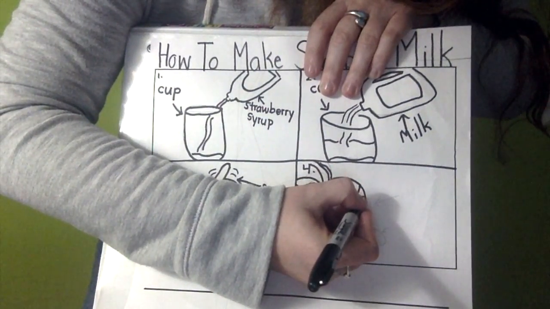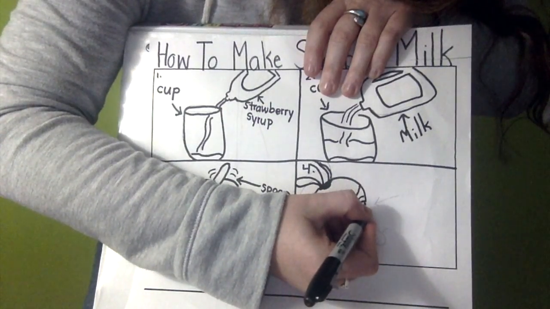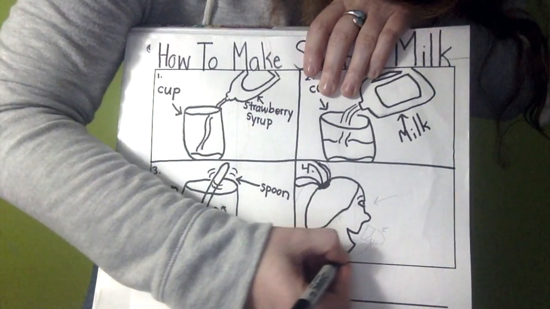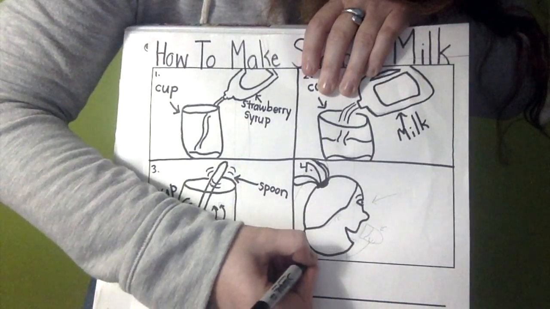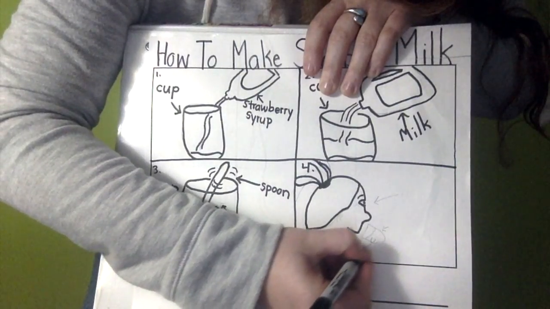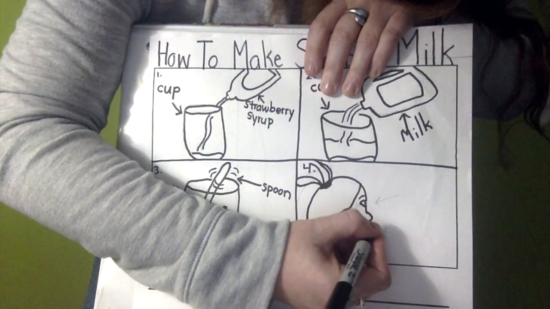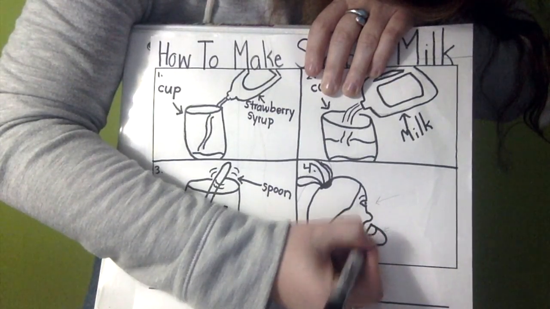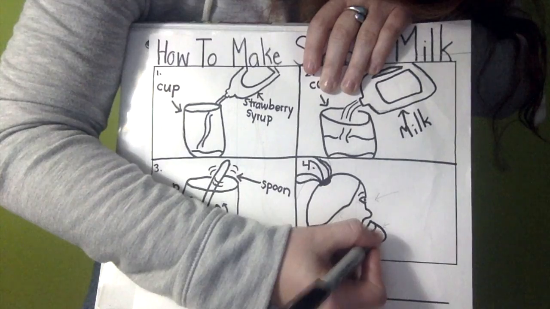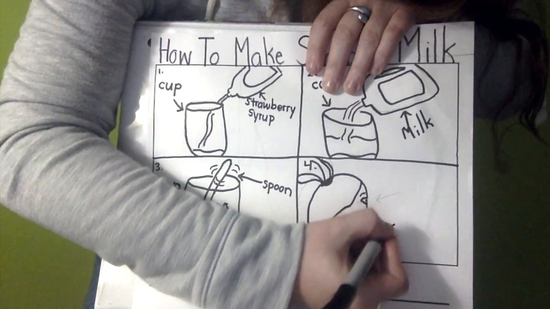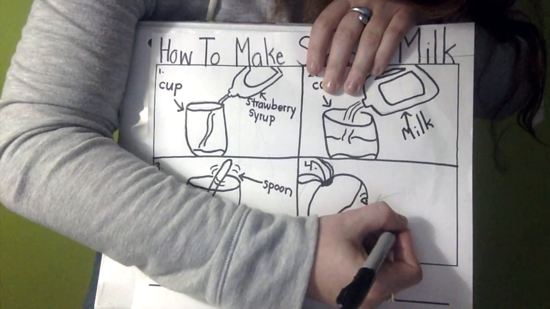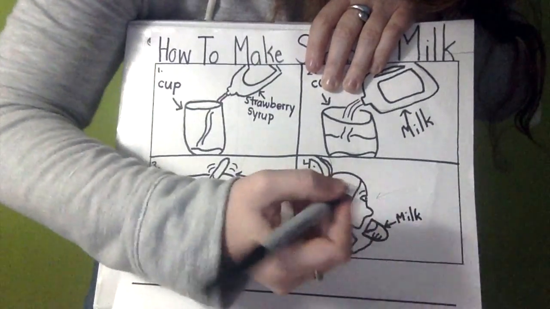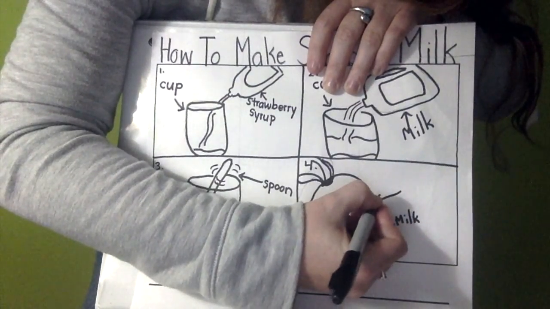You guys will spend more time on your illustrations. I'm just demonstrating. Curvy line for my mouth. Here's my body. Here's my arm. Oh, here's my cup of strawberry milk. Here's my hand holding. I'm going to label that this is my milk. And I want to label that this is me.